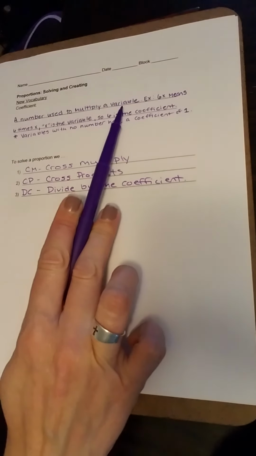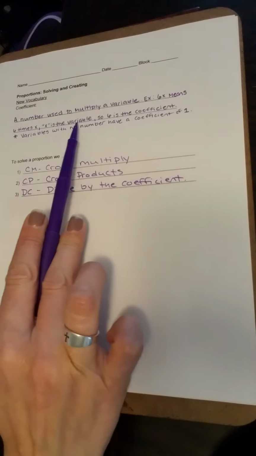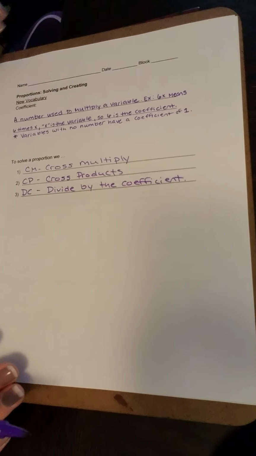All right, a coefficient is a number used to multiply a variable. An example, 6x means 6 times x. X is the variable, so 6 is the coefficient. Variables with no number have a coefficient of 1.